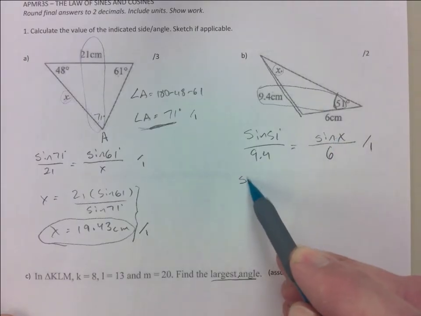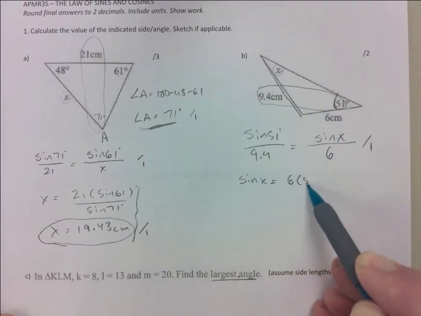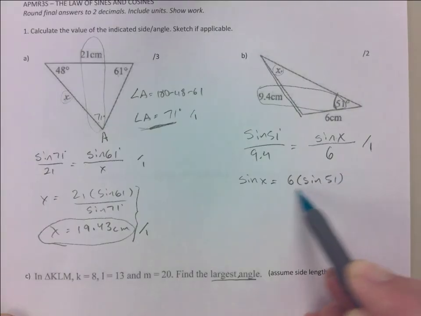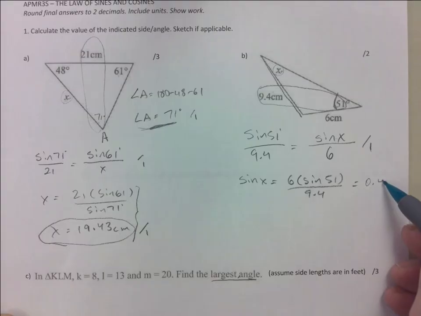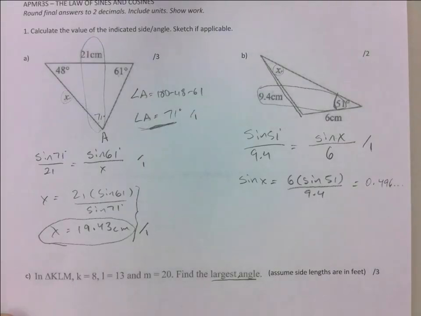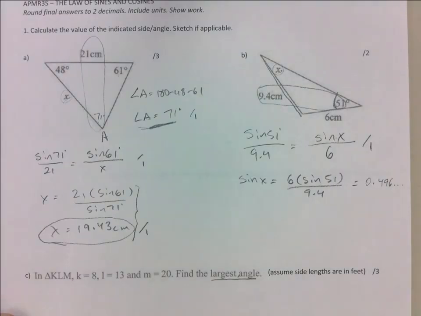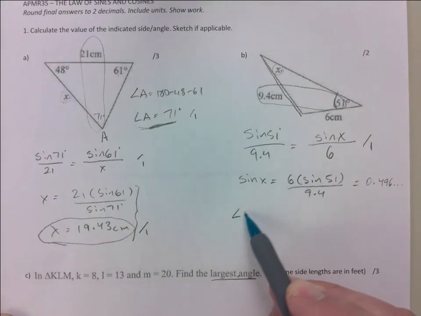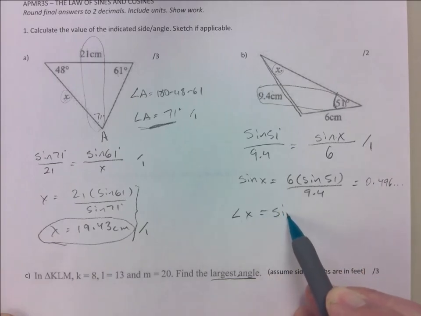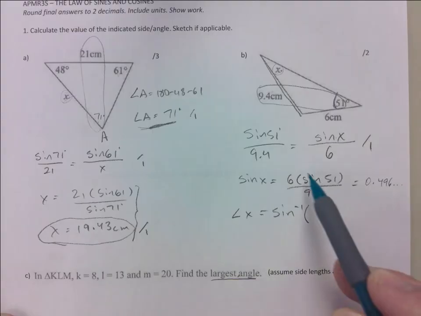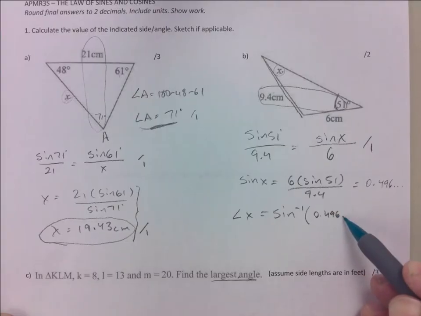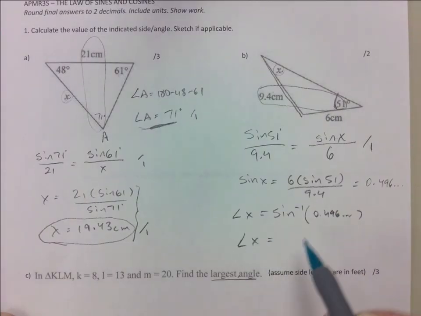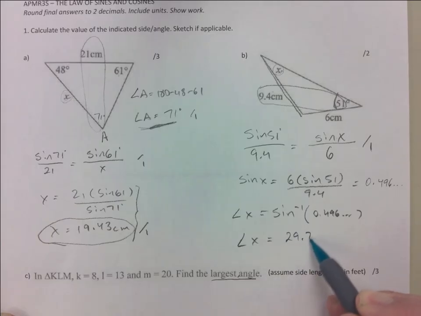So now we need to solve for the angle. Okay, so I would like to see how you cross multiply. I would like to see what you get out of this. You don't have to have this decimal there, but I would like to see the sine inverse of either this whole thing or the decimal. It's up to you. So if you use the inverse, we get 29.74 degrees.